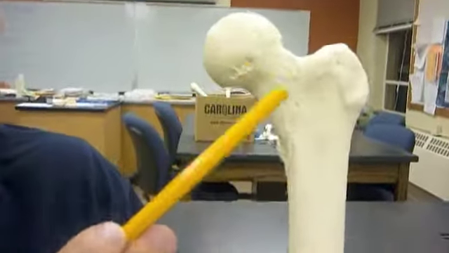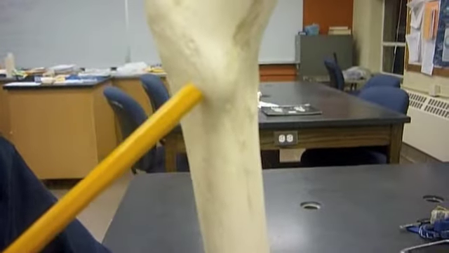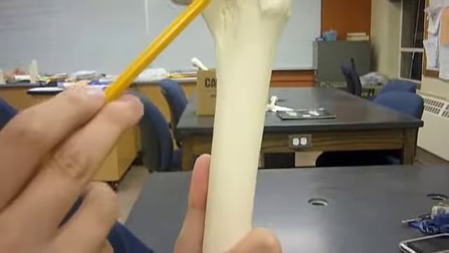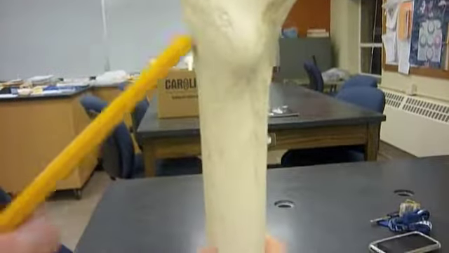This is the head of the femur. This is the neck. This is the greater trochanter, the lesser trochanter. This is the intertrochanteric line. This is the intertrochanteric crest. This is the gluteal tuberosity.